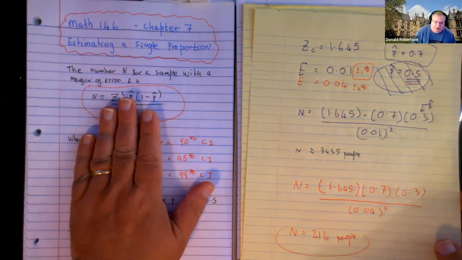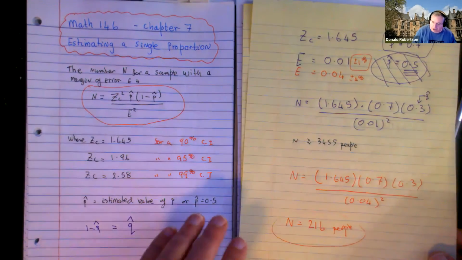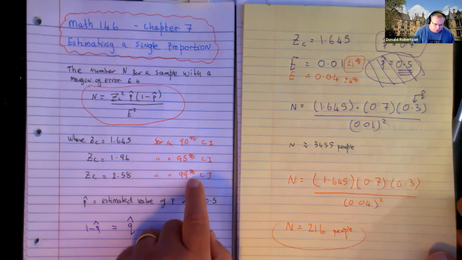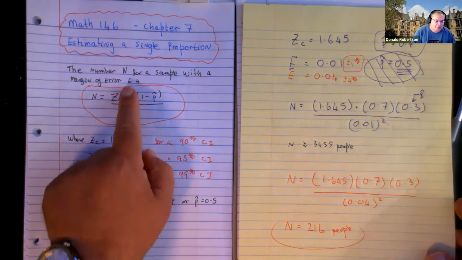Are we comfortable with this? How to find how big a sample needs to be to get a particular confidence interval with a particular margin of error E?